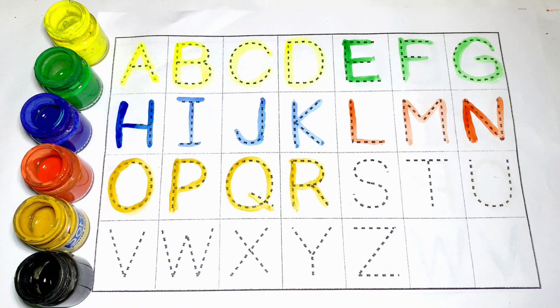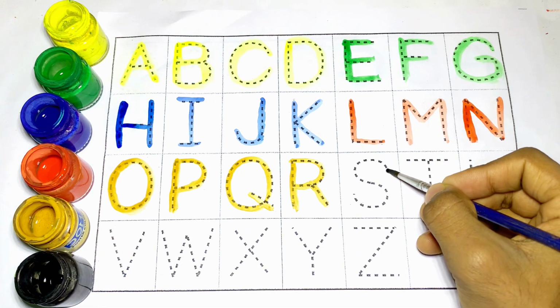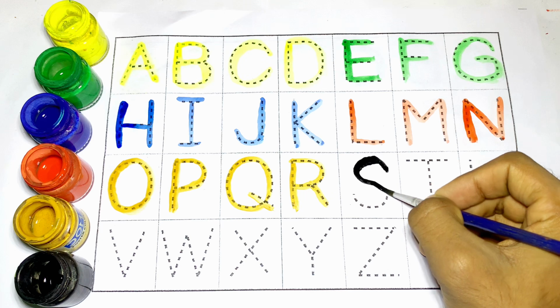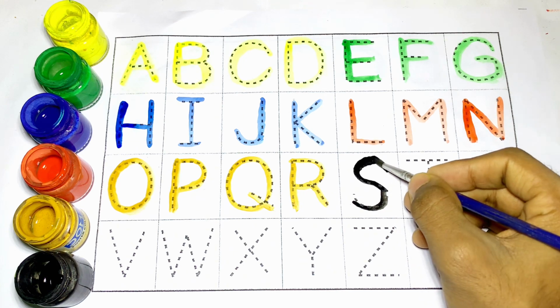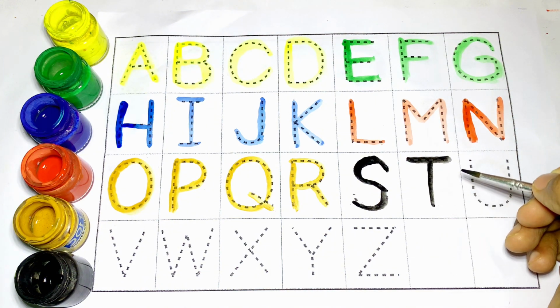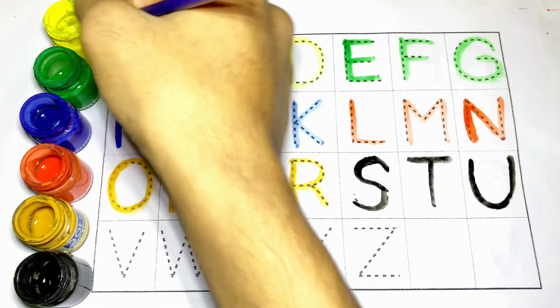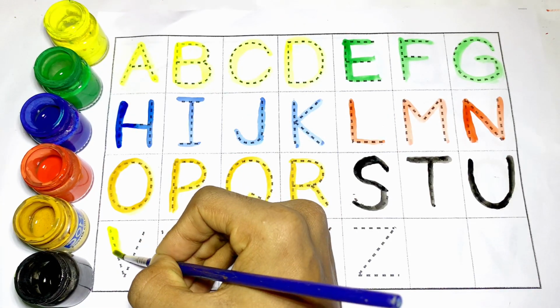Kids, now draw S. S for sun, S for snake, and use black color. T. T for teacher, T for tiger. U. U for umbrella. Kids, now draw V. V for van, V for vanilla, and use yellow color.